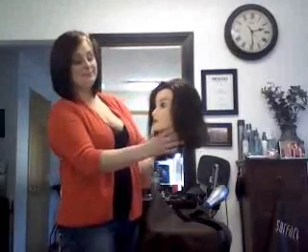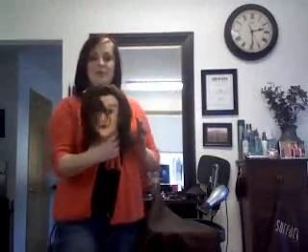Now, our windswept. I'm going to style her, and I'll show you the finished product, and we'll recap what we just did. So this is our final result of windswept. Windswept is a horizontal line worn shoulders or above.